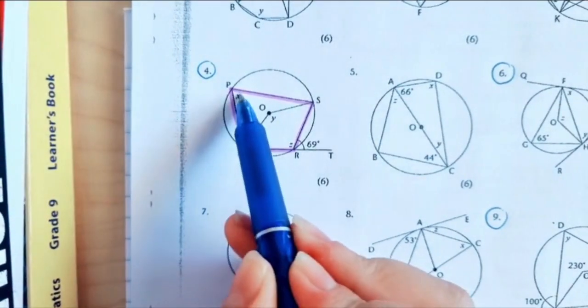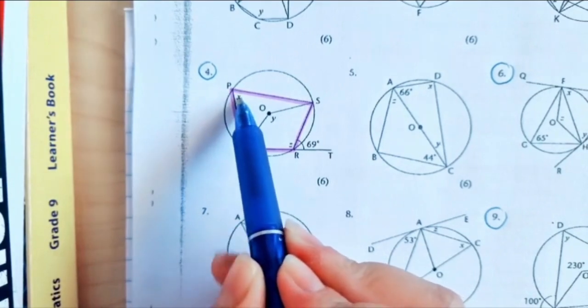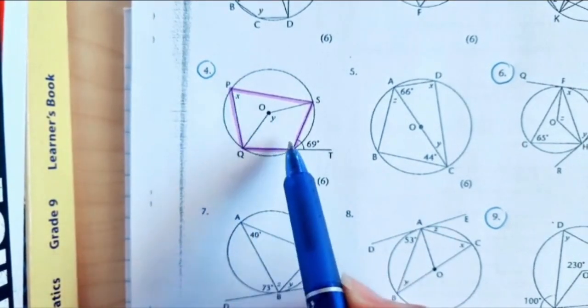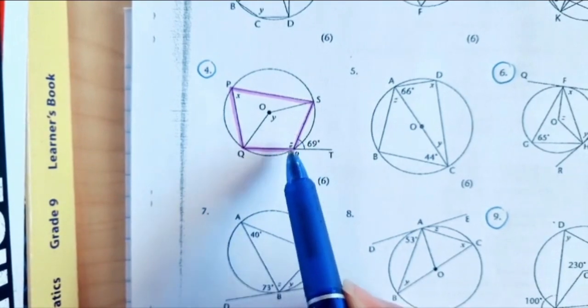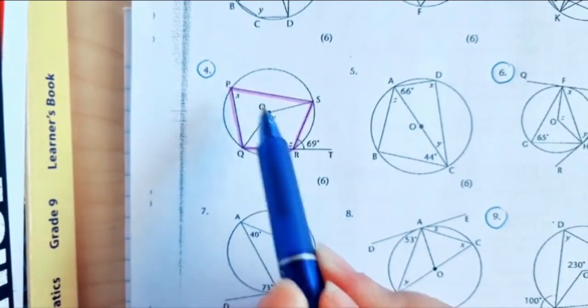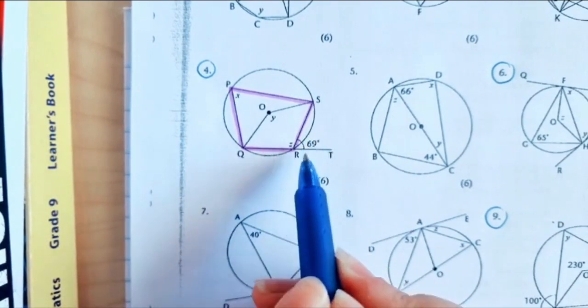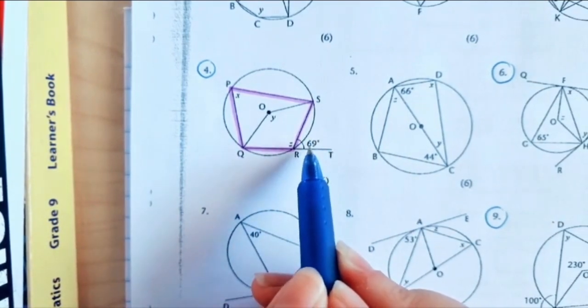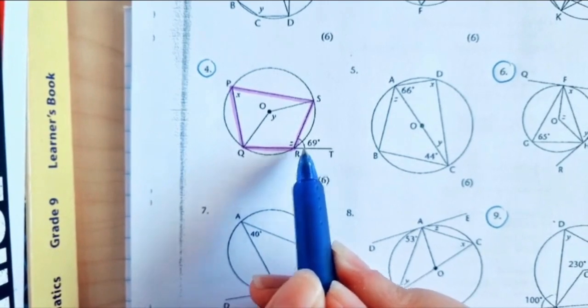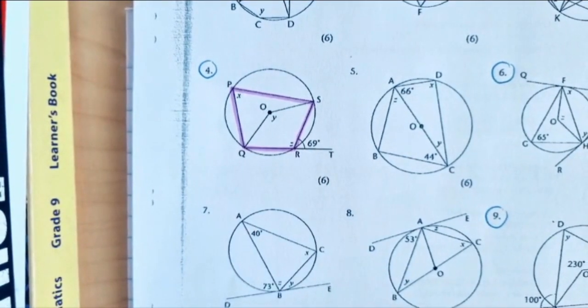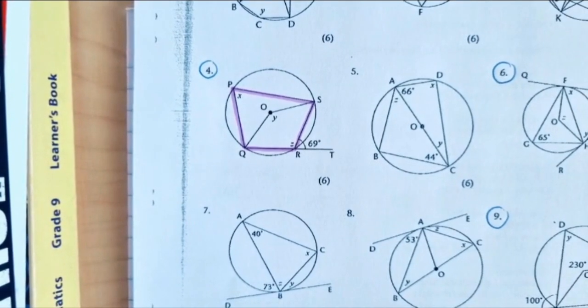Now, x is an interior angle of the cyclic quad. Do we have the opposite angle? No, not yet. We're supposed to only find z at the end, so we're supposed to find x before we find z. Now, here, this angle on the other side of z, 69 degrees, that is actually the exterior angle of this cyclic quad, which is also a theorem that you need to know. You don't have to be able to prove it, but you need to be able to use it.